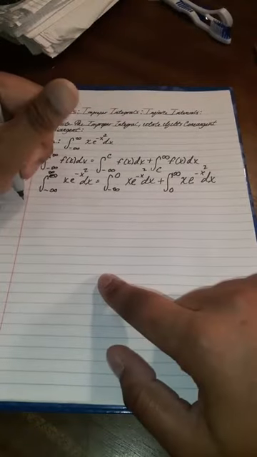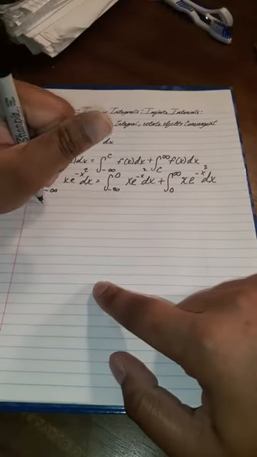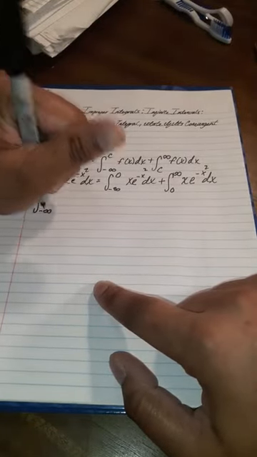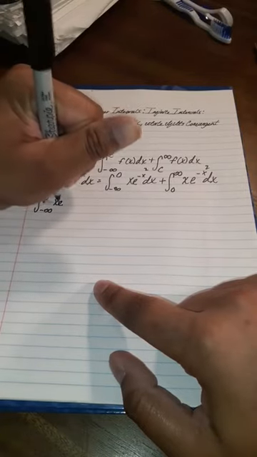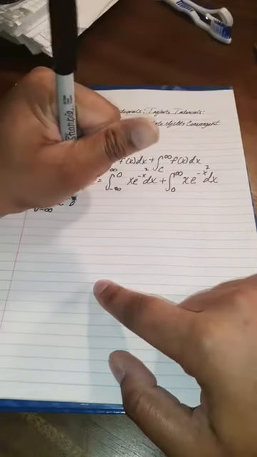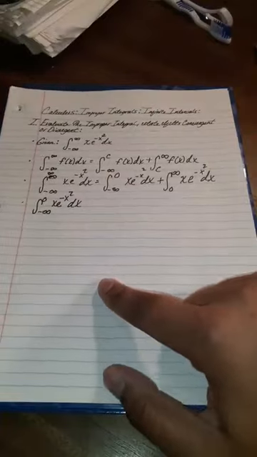Now we evaluate basically both of those improper integrals. So you have to break them up like that. So let's deal with the first one. For the first one, we take the limit, okay?